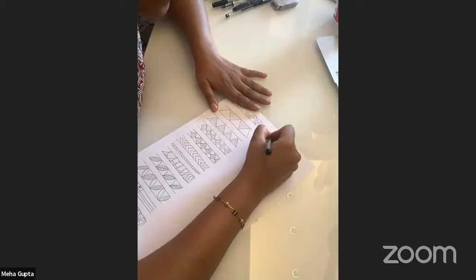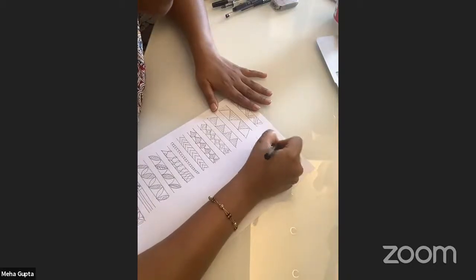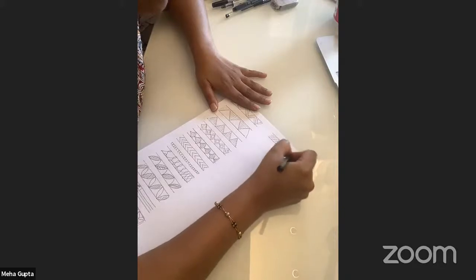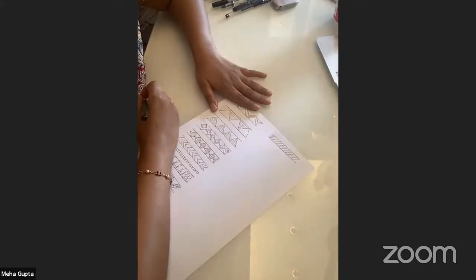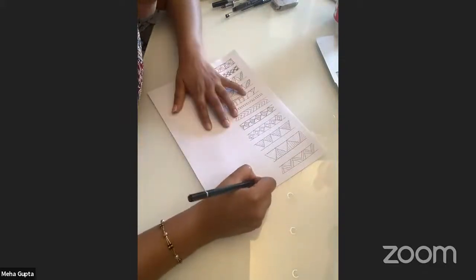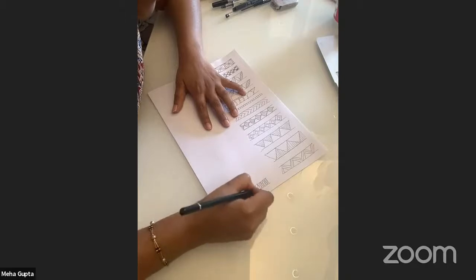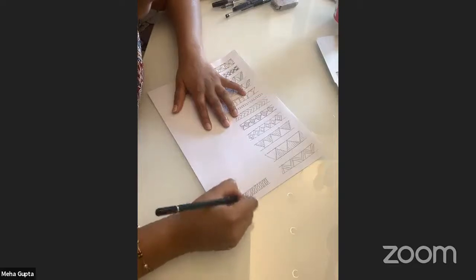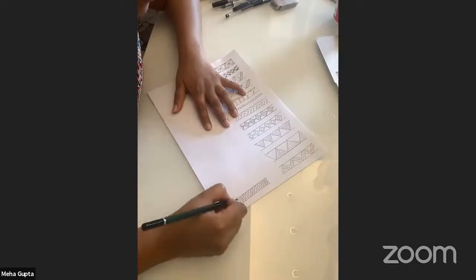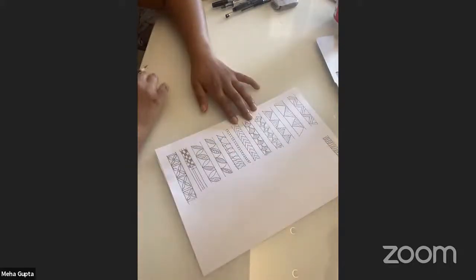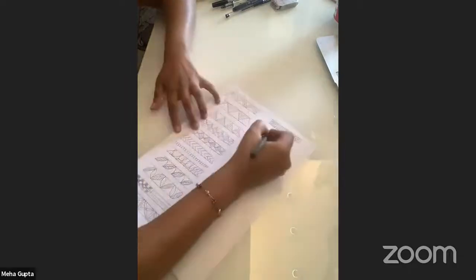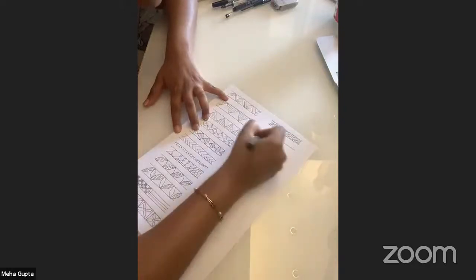Now one is a jal work in which we only create diagonal lines. And with this, we go with vertical lines. So this is the jal work.